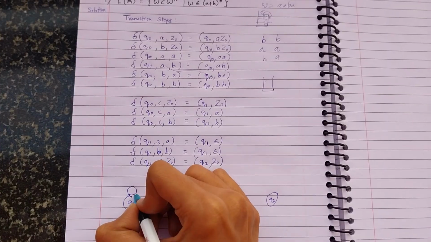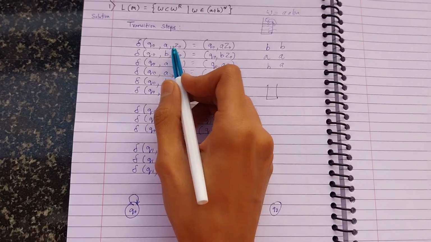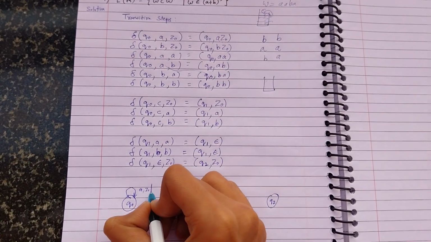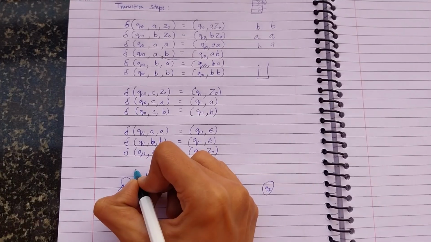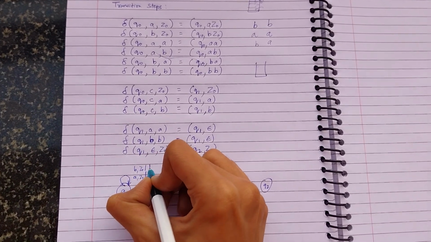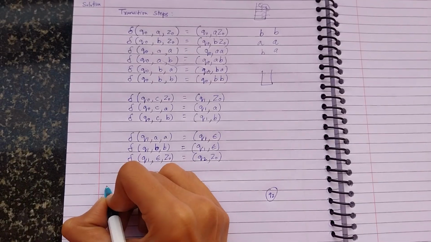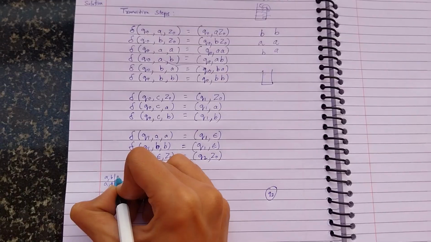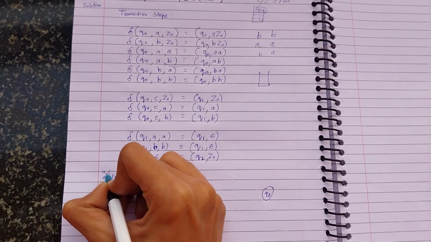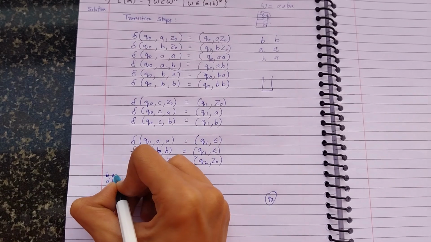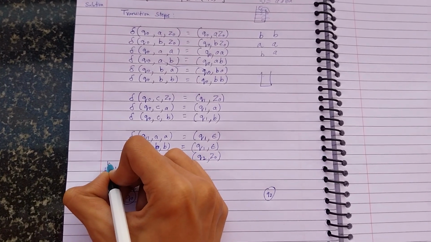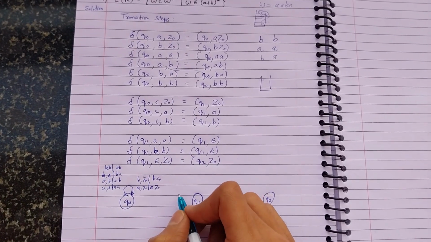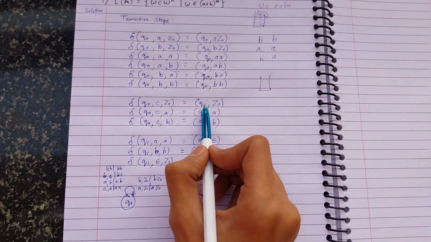So I write it as a self loop, and here I write a comma Z0 giving a Z0. Then b comma Z0 gives b Z0. All the values I need to write. A comma a gives a a, b comma a gives b a, and b comma b gives b b. So these are written.